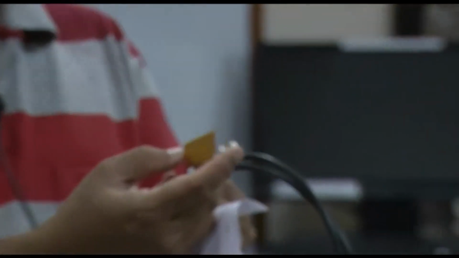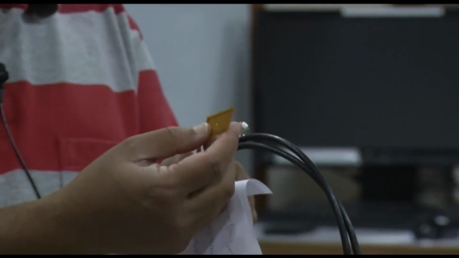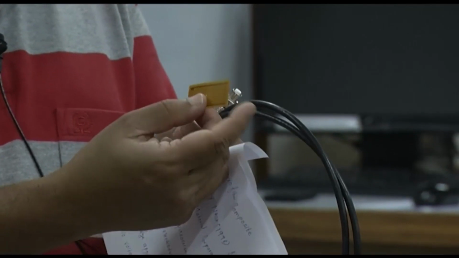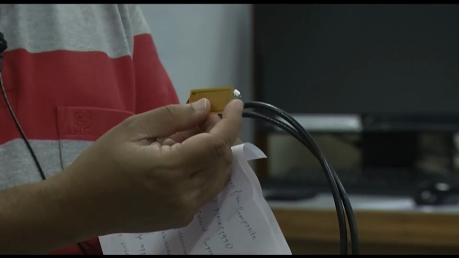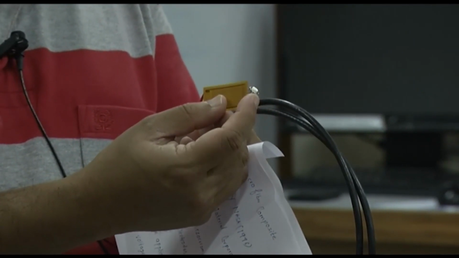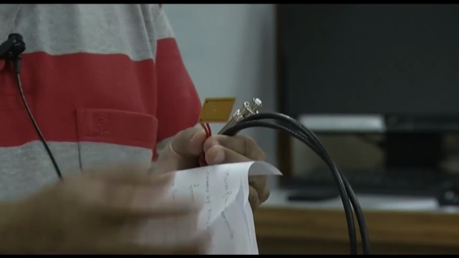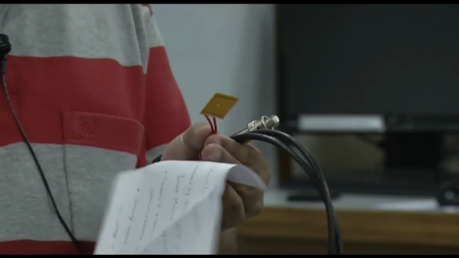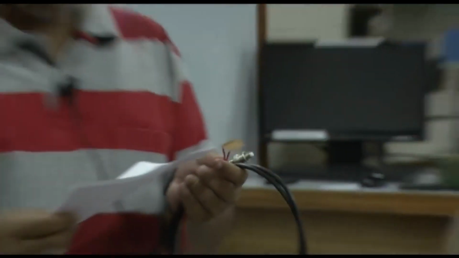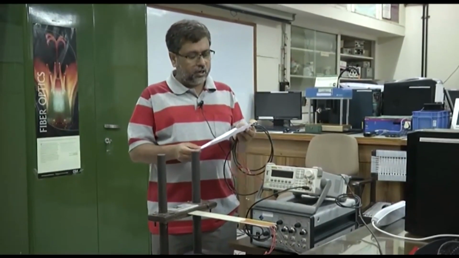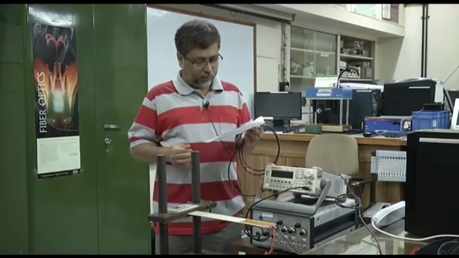I am going to explain the system in a minute, and it is used both as a sensor and for generating vibration, for actuation. So it can work for sensing vibration and strain as well as for generating vibration in a system. This particular system was developed at NASA in 1996, and it is commercialized by Smart Material Corporation.